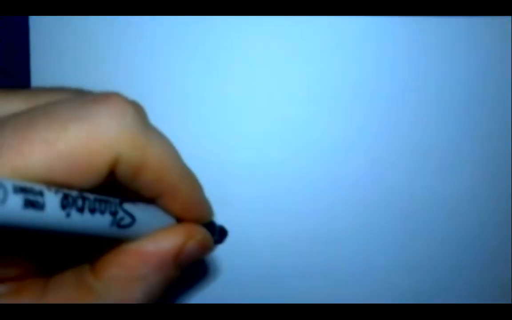So let's make a problem that looks like this. Give me a second to make something that works here.